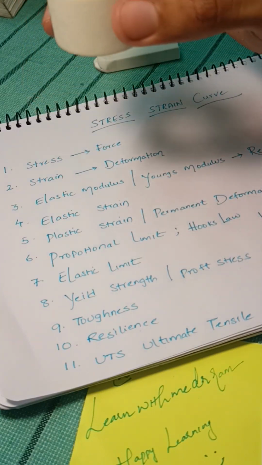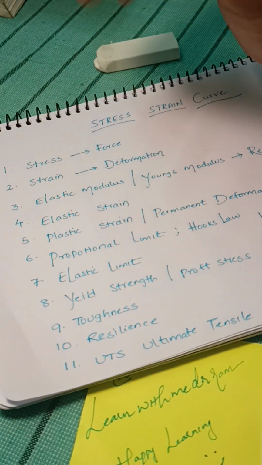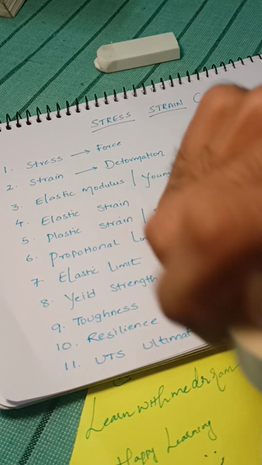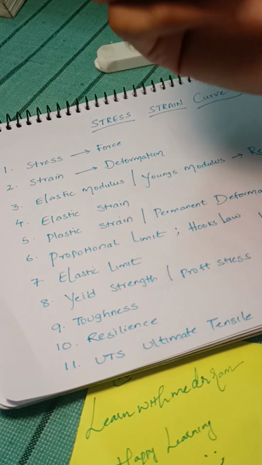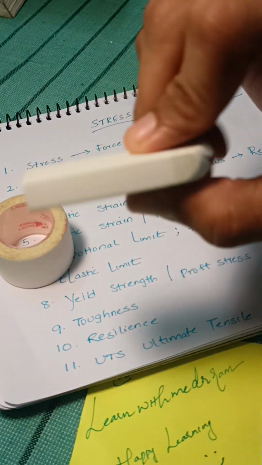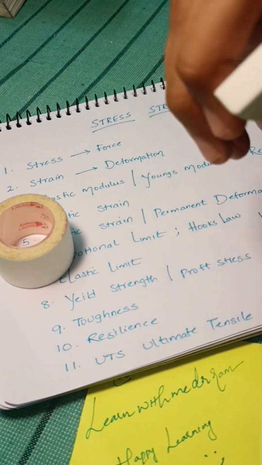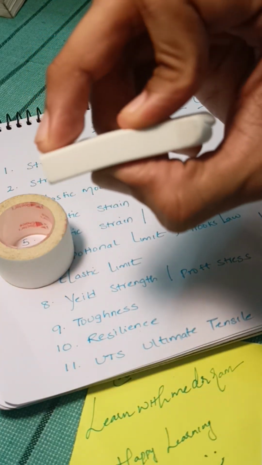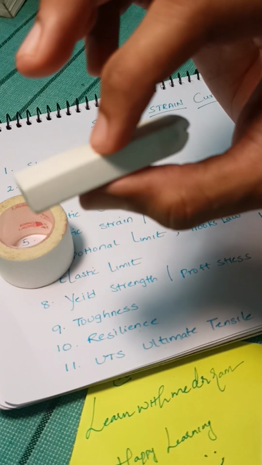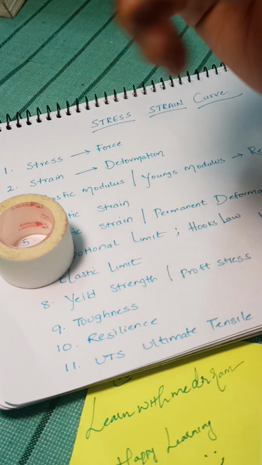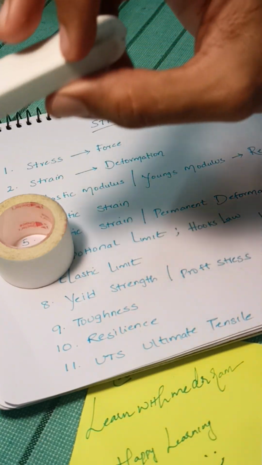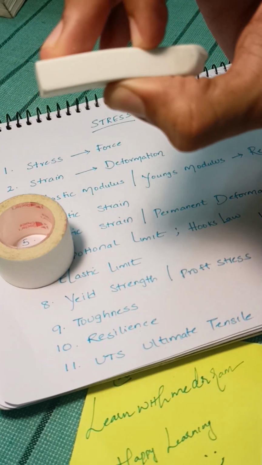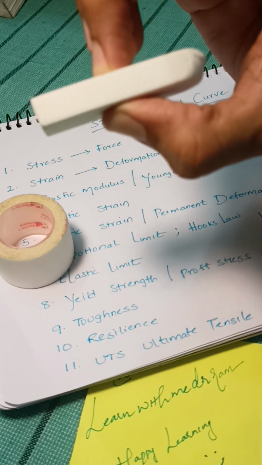Then the third word we are going to discuss is elastic modulus. Elastic modulus, or Young's modulus, deals with the relative rigidity of the material, or the thickness of the material. Relative rigidity means how rigid or how thick the material is. Why we read about elastic modulus is that the thicker the material, the more stress will be needed to deform it.